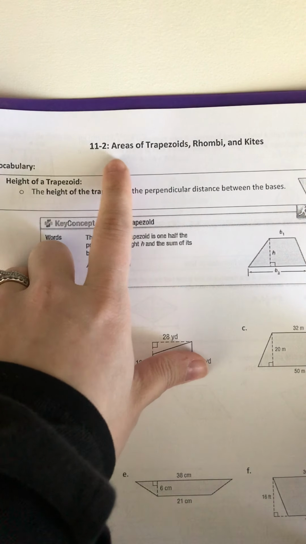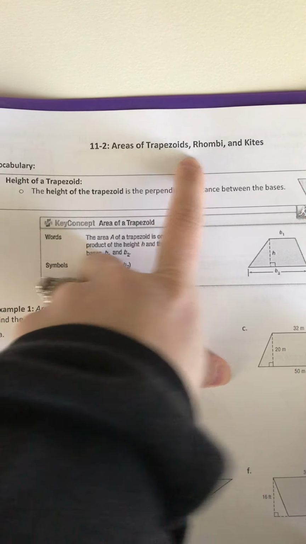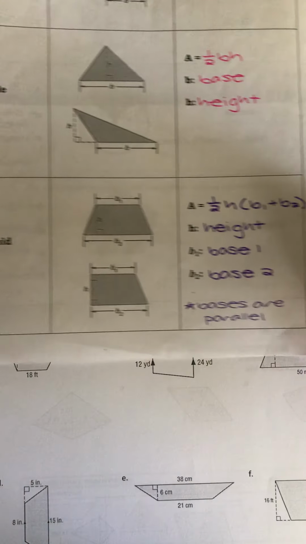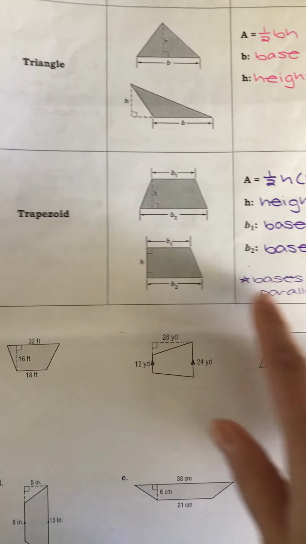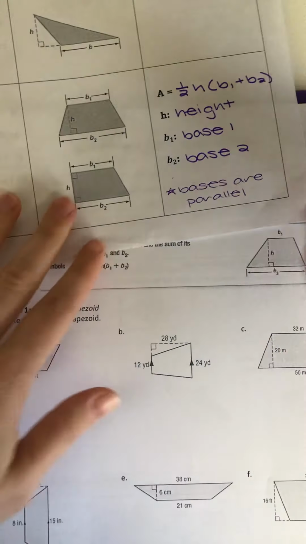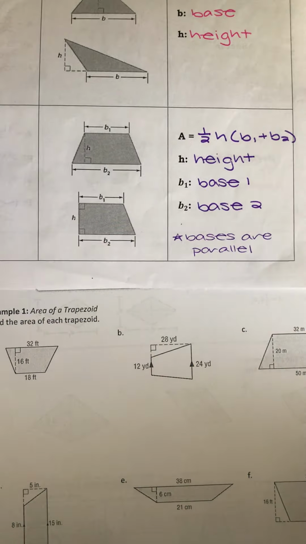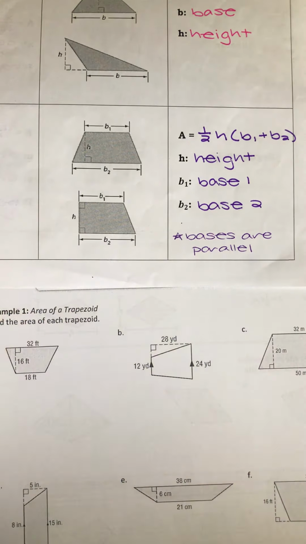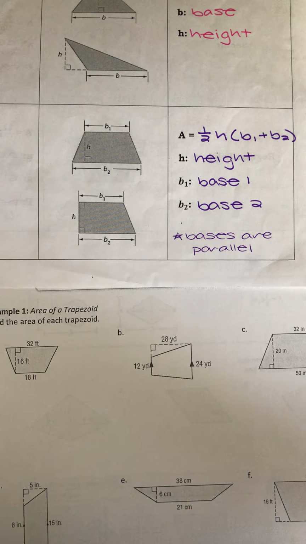So we're going to do 11-2, areas of trapezoids, rhombi, and kites. Take a look at your formula sheet where it says trapezoid. Our formula is 1/2 h times (b1 plus b2), where h is our height, b1 and b2 are our bases. I'd also like you to note that bases are the two sides that are parallel. So make sure you write that down.